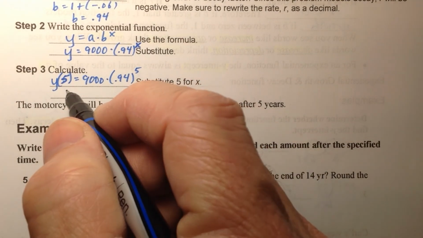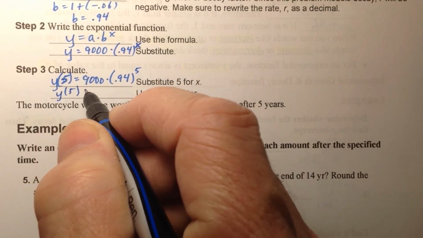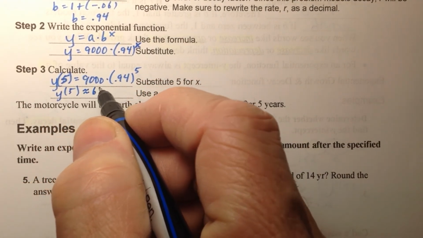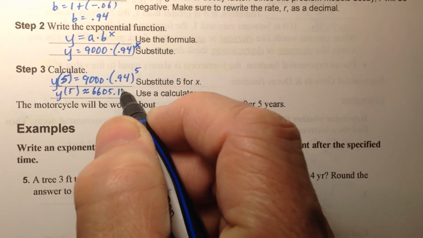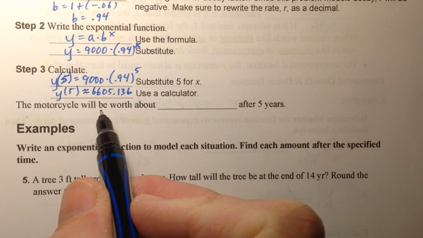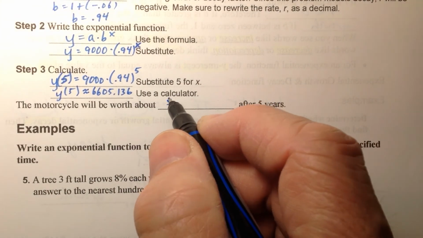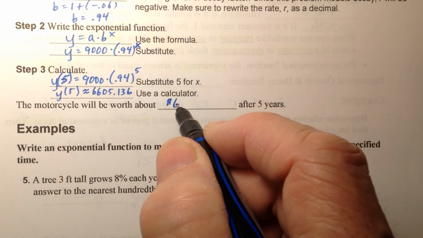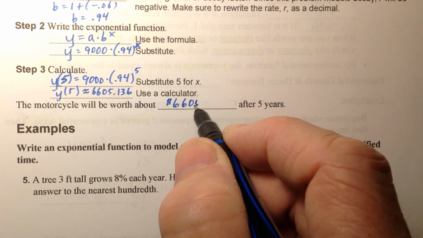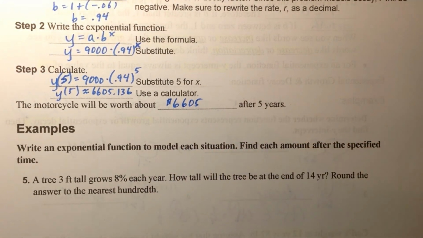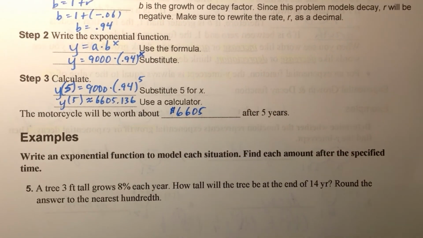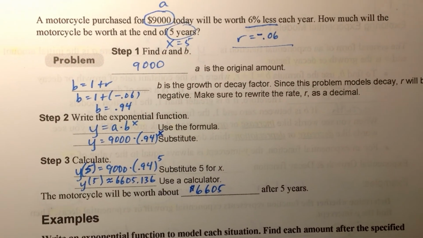Y of 5 is approximately equal to 6605.136. The motorcycle will be worth about, that's a dollar amount, $6,605 after 5 years. And that, ladies and gentlemen, is how you do those kinds of problems.